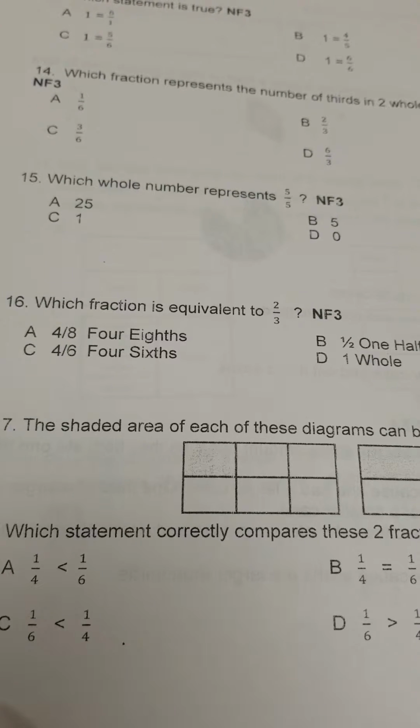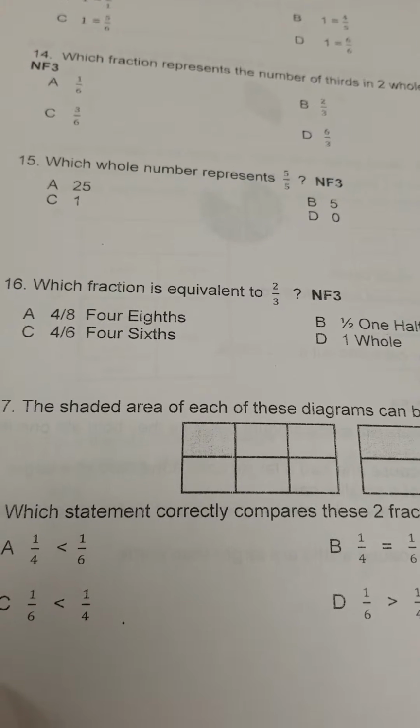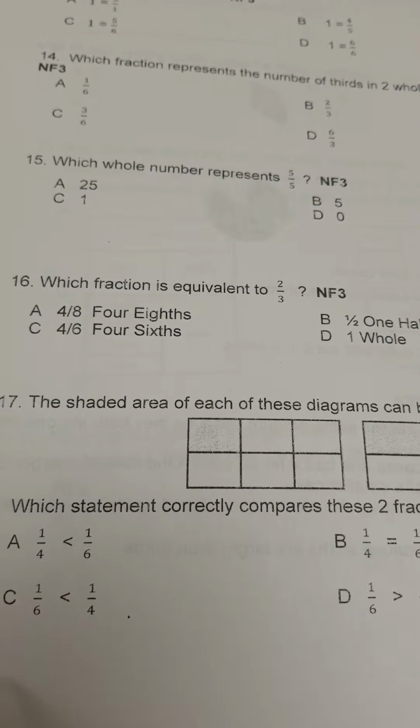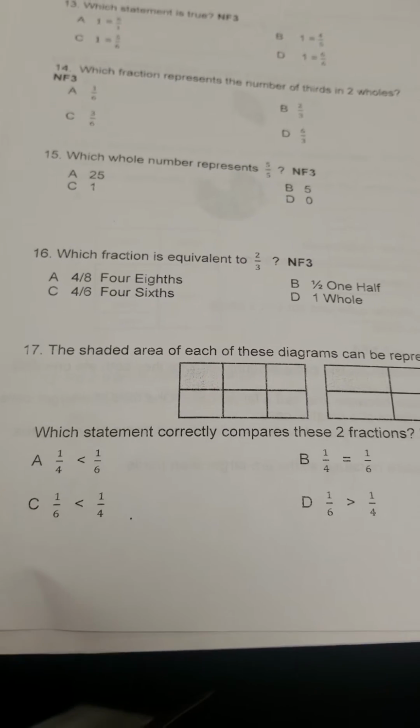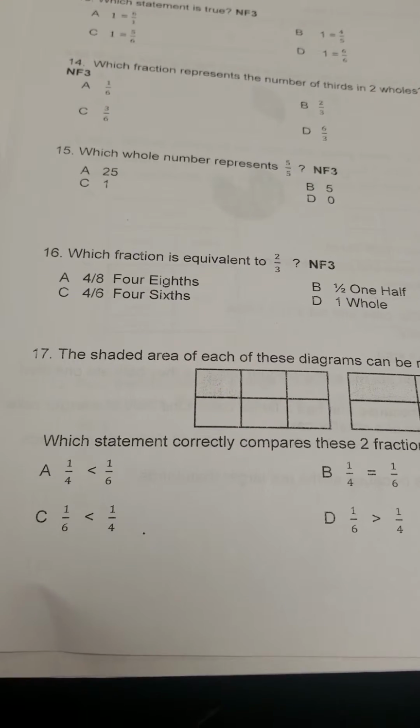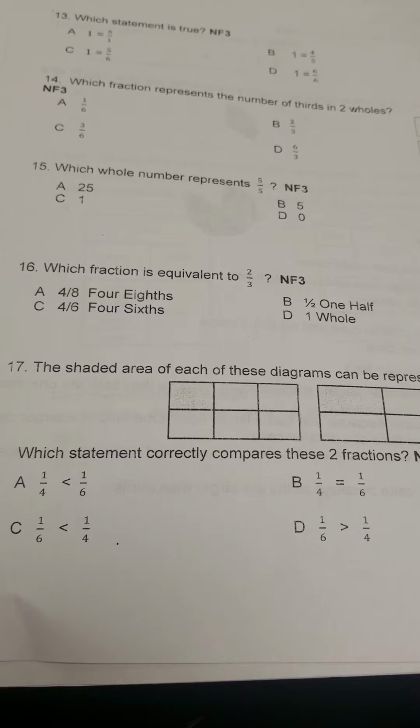Which whole number represents 5/5? A, 25. B, 5. C, 1. D, 0.